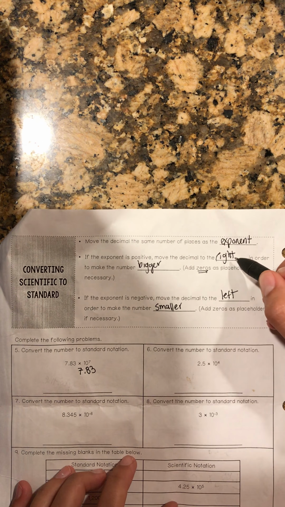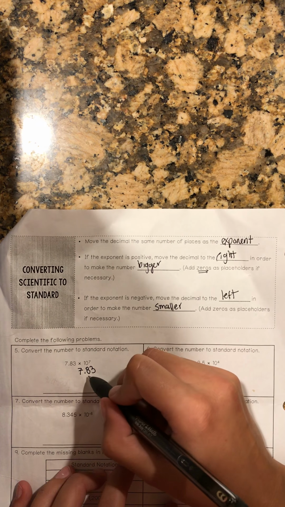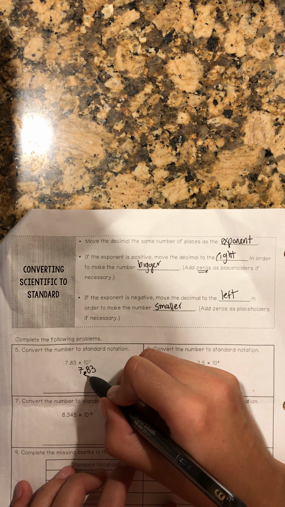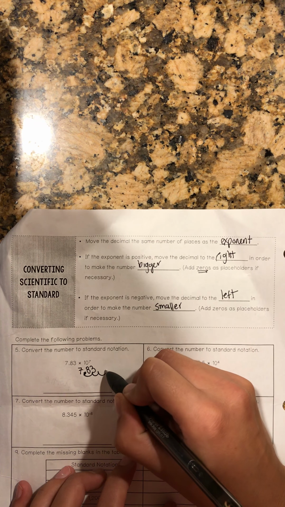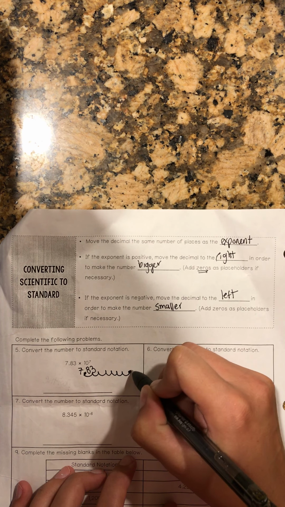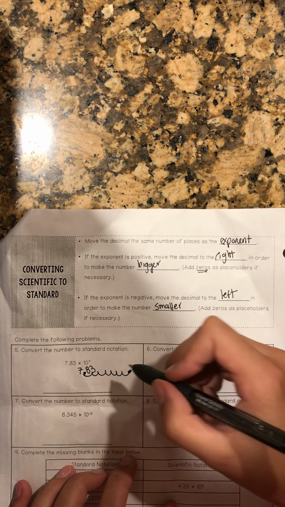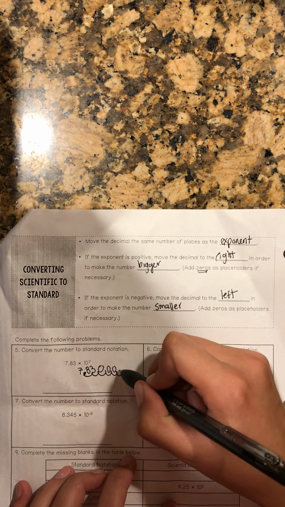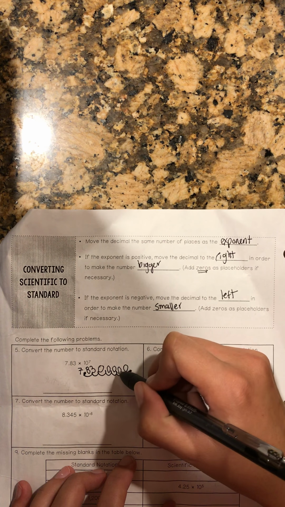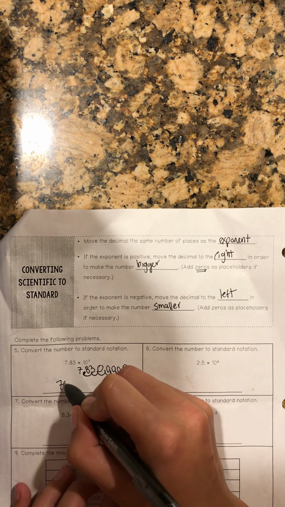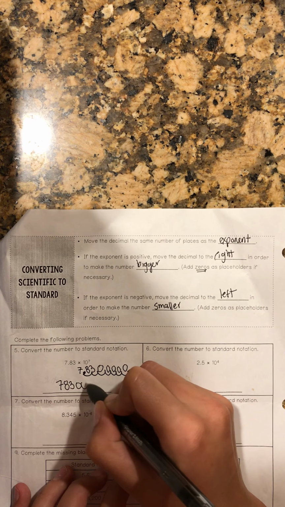7 is positive, so I move my decimal point to the right 7 loops. Your pencil is on the current spot where the decimal already is, and I'm going to make 7 loops to the right. 1, 2, 3, 4, 5, 6, 7. My new decimal point goes at the end of the number. Any loop that doesn't have a number inside of it, we put a 0. So you should add 1, 2, 3, 4, 5 zeros. Write your new number on the line, 7, 8, 3, and then 5 zeros.